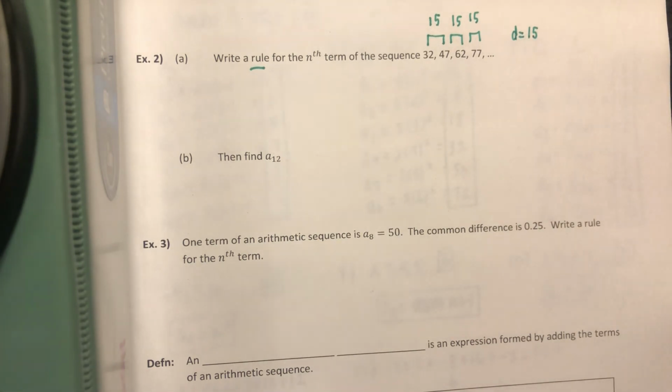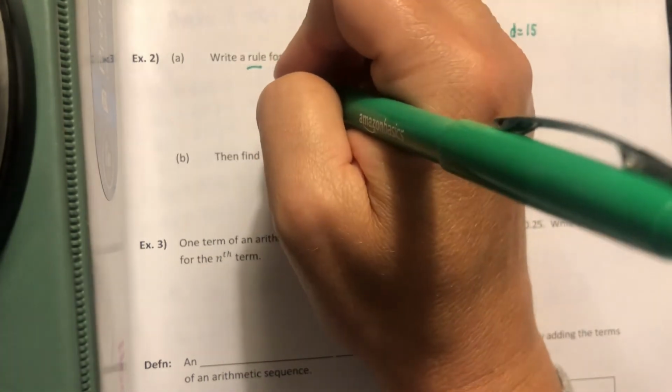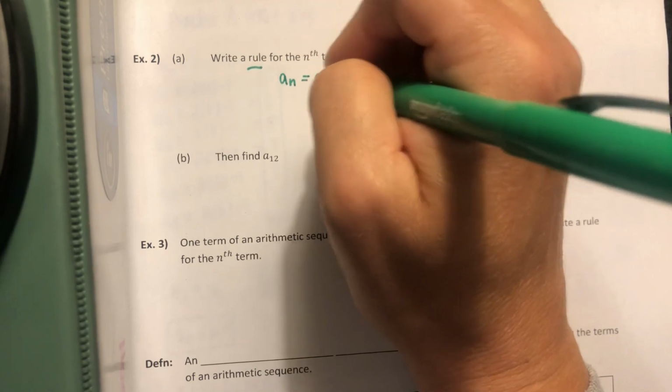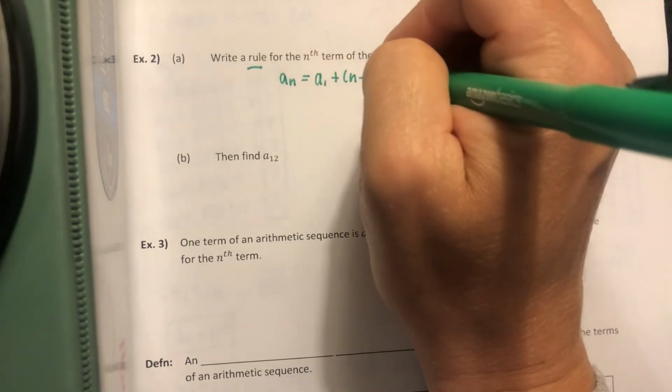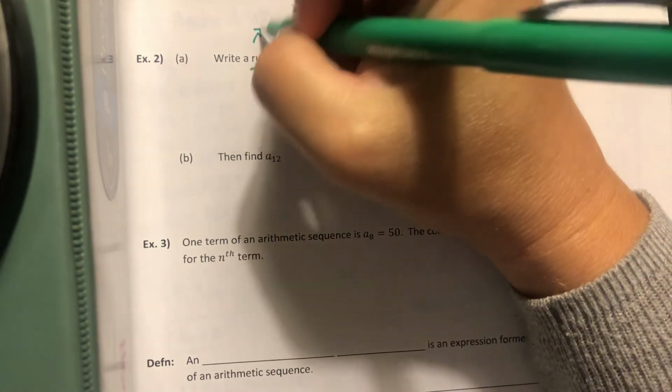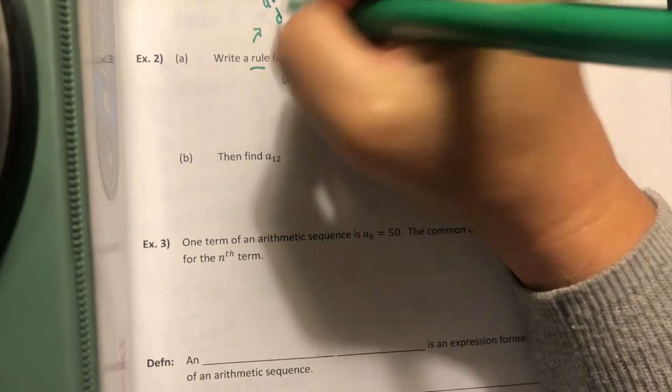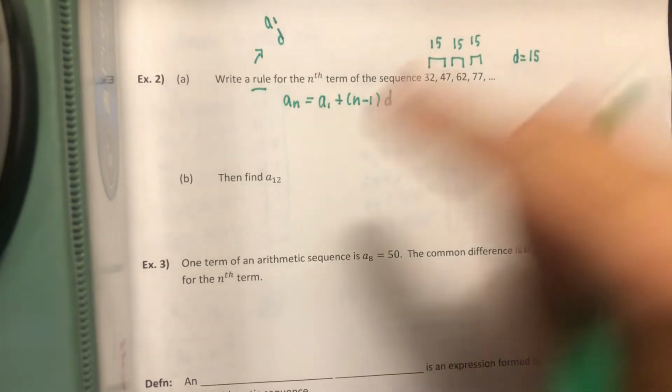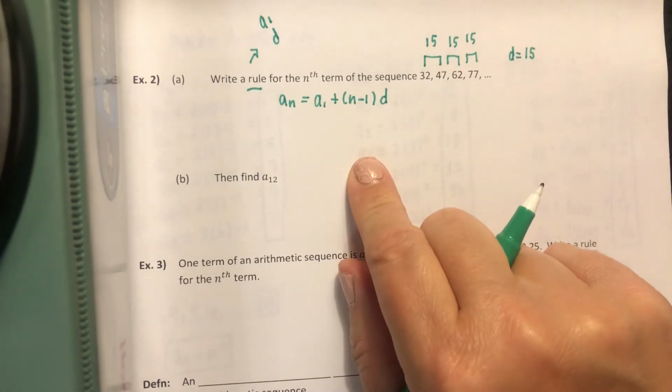Okay, and so when it says write a rule, you're going to write down this formula: a sub n equals a sub 1 plus n minus 1 times d. And to write a rule, you only need two things. You need a sub 1 and you need d. And if you have those two things, you're going to be able to write the rule, okay?